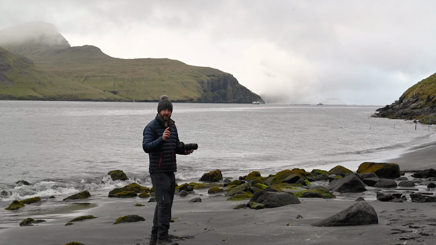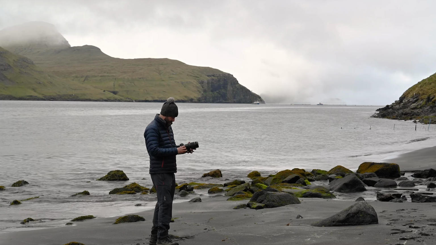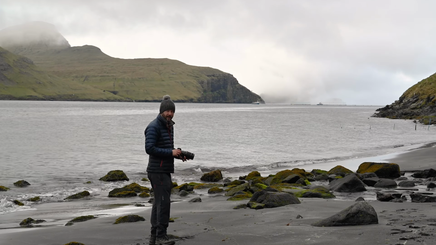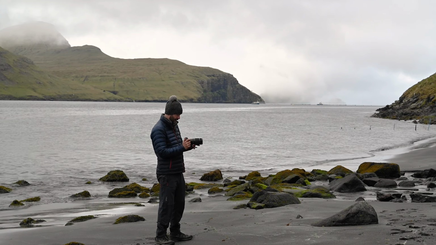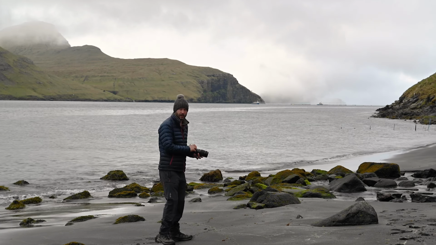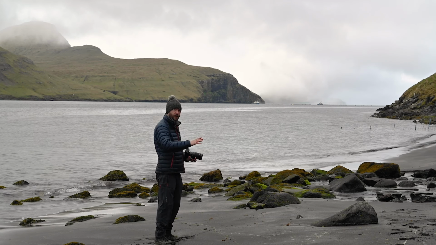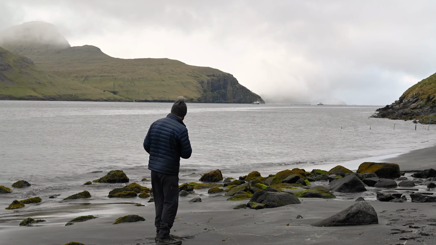So again, I've got my 50 to 140 lens on my Fuji X-T3. And it's really bright, so I don't need to worry about the ISO. I can have it as low as possible. I've got it in aperture priority. I'm going to shoot at f/5.6 because there's no real depth that I need to worry about, because everything's a long way away. And it's just a question of waiting for the clouds to come now.